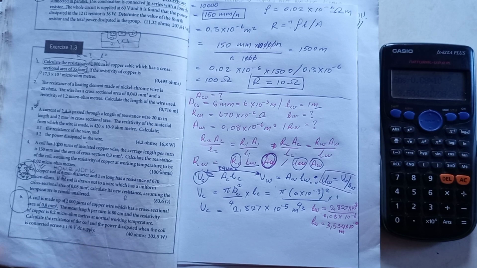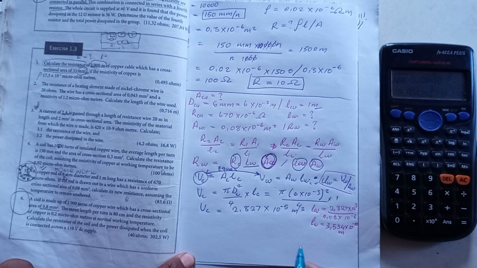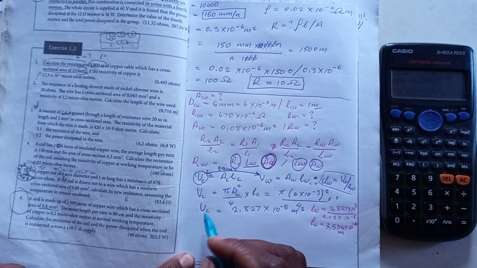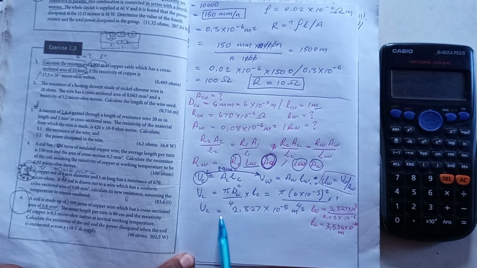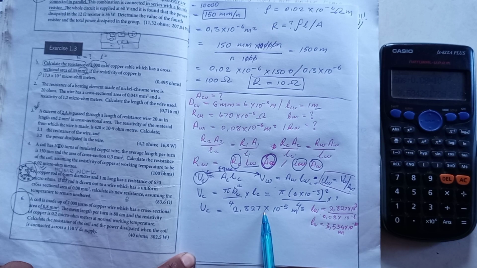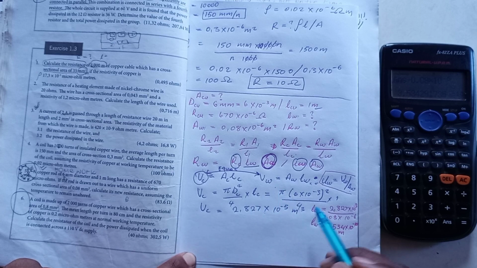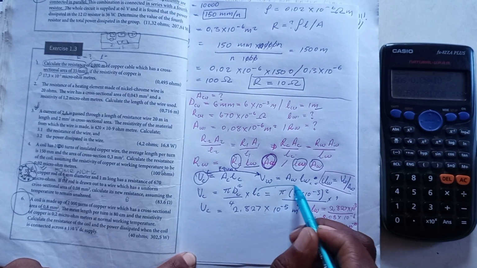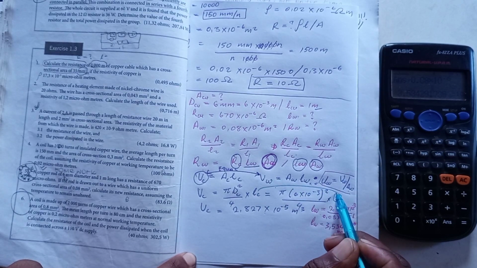So now we can substitute there, because we know this now, and the answer that we got here, we multiplied by 1. So this is the same as the area of copper. I hope you agree with me, because this was equal to 1.